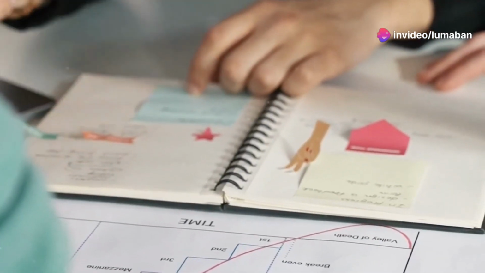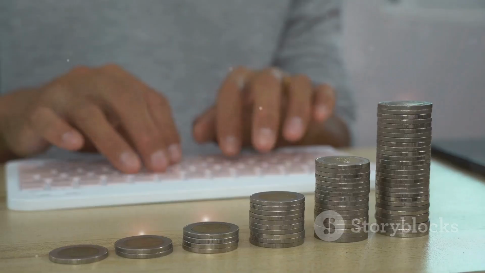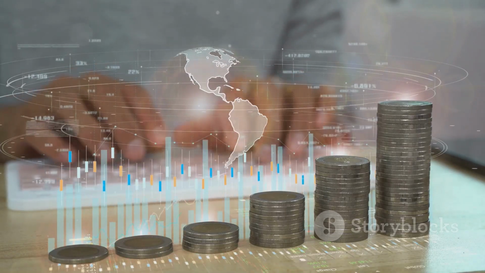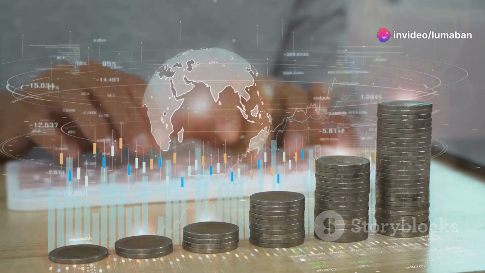You also need financial resources. These funds are necessary to support your operations and fuel growth. This is the money you need to operate and grow your business. Proper financial management ensures sustainability and expansion.